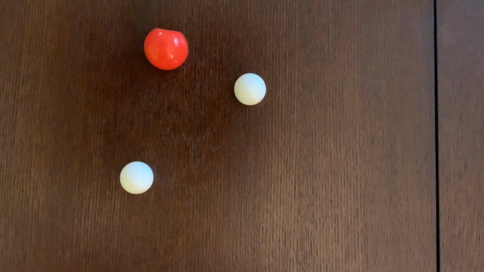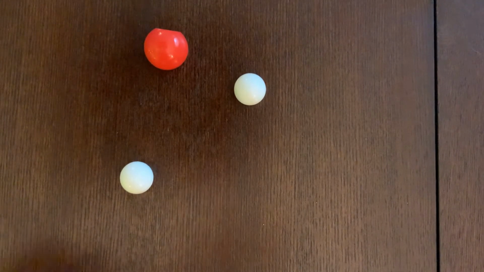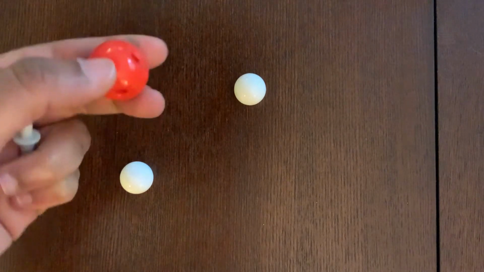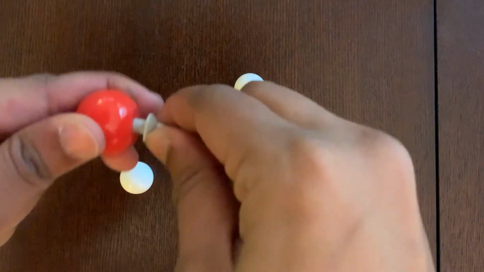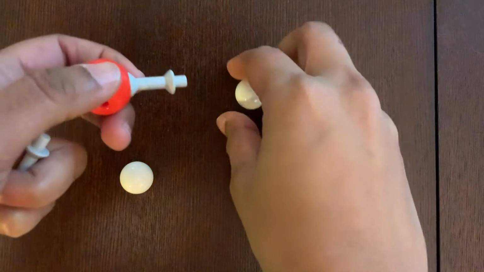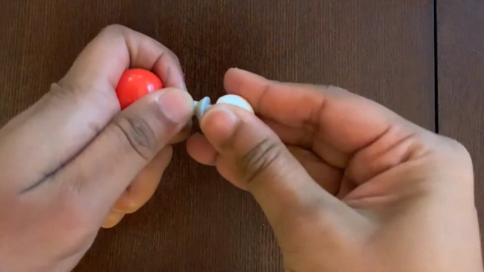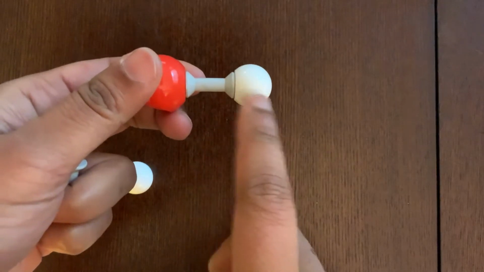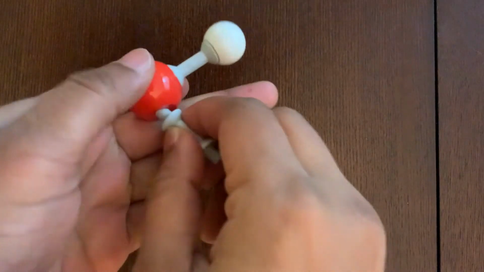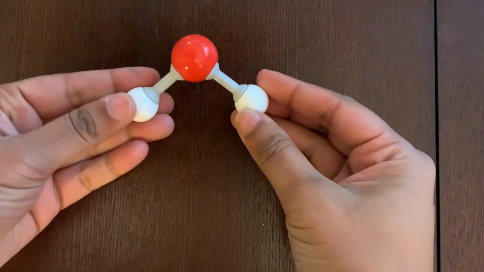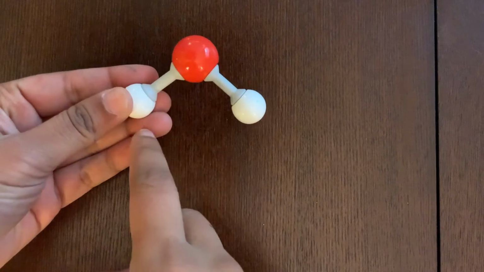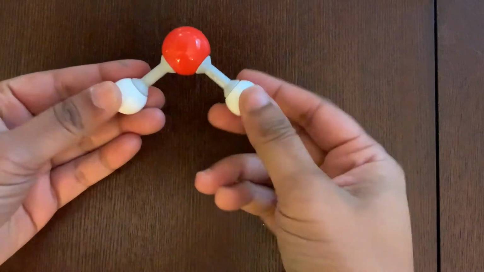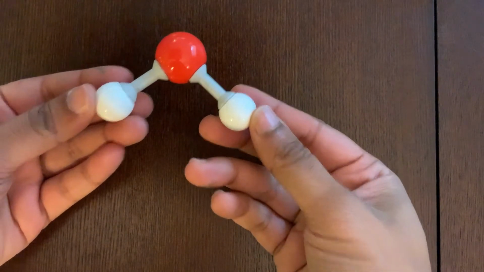So far, we've studied atoms and molecules, and we've learned that we can bring atoms together with bonds, either covalent or ionic, to form molecules. So what I'm doing right here is I'm using a covalent bond to bond hydrogen and oxygen. And if I do this twice, take two hydrogens and bond them to oxygen, I get a molecule of water. So I used three different atoms with a couple of covalent bonds to form a molecule of water.